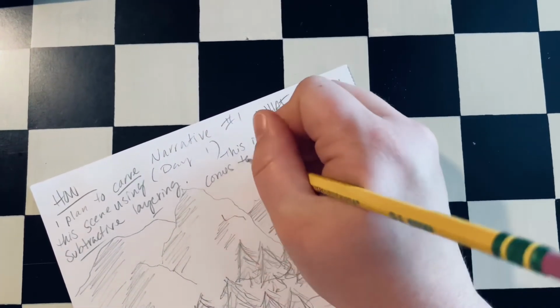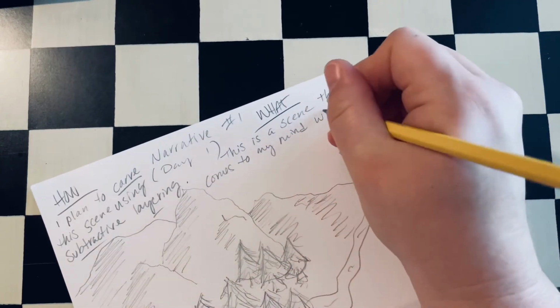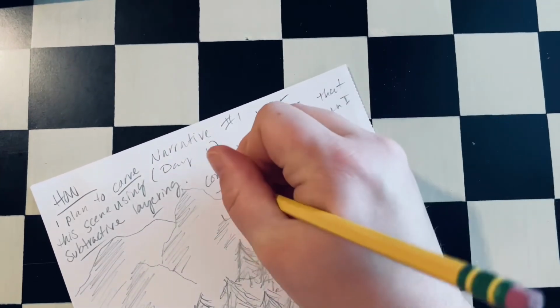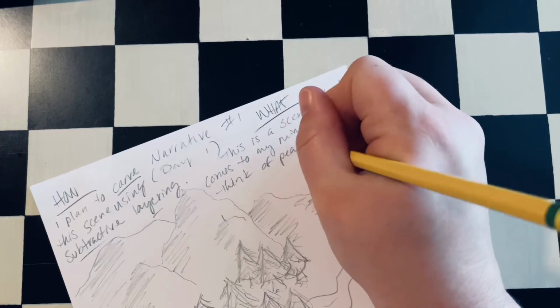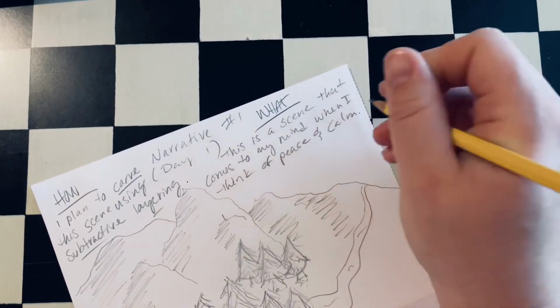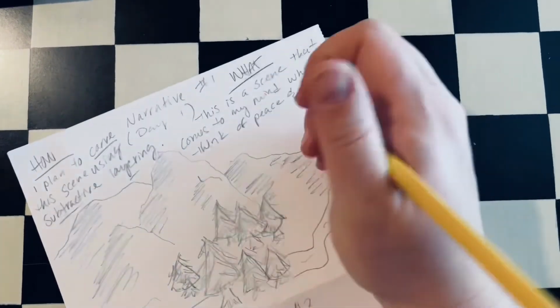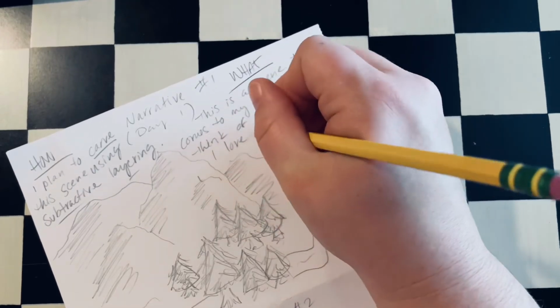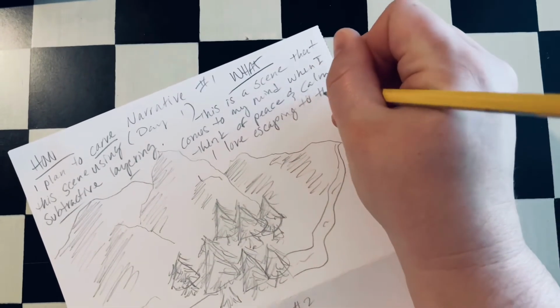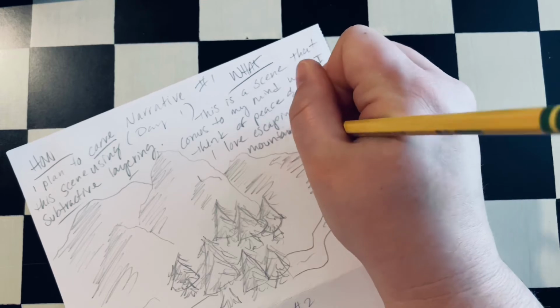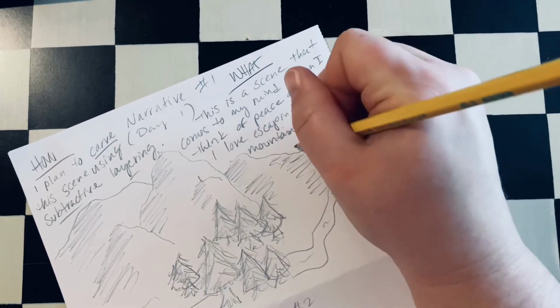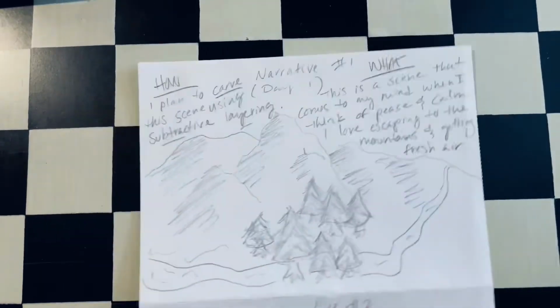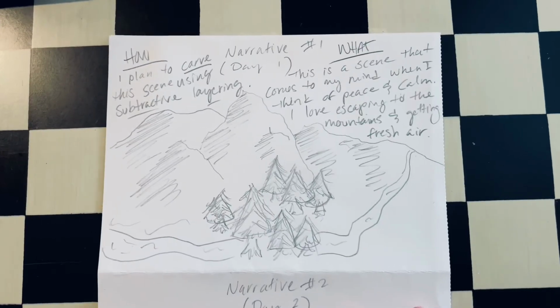Under the what section, I would like you to just describe what that scene or what that narrative that you illustrated means. So tie it together and explain what's going on in a brief sentence or two. So this is my finished illustration with my description of how I'm going to add the illustration and what is happening.